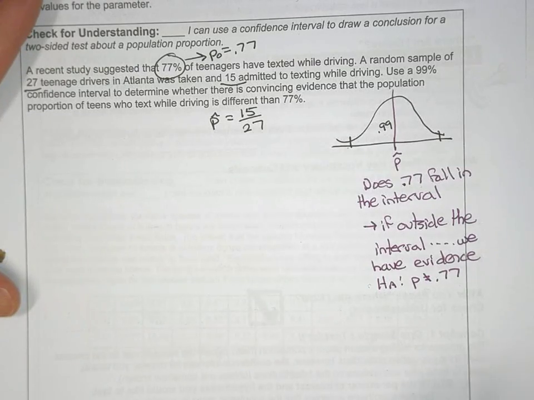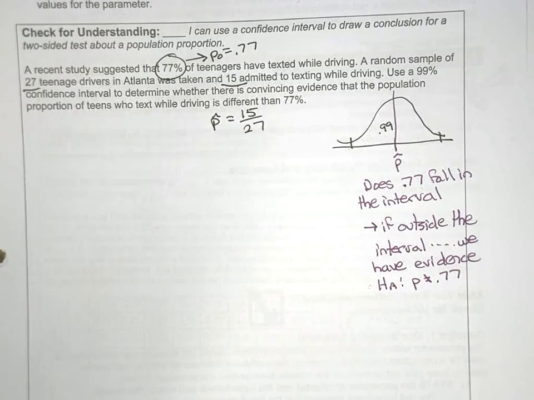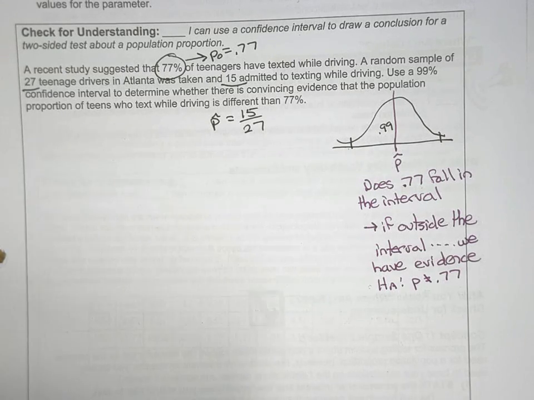They want us to use a 99% confidence interval, so we don't necessarily have to go through and do our hypotheses. It's not wrong if you put the hypotheses in there. However, I'm double checking right now. I don't believe that you actually have to. Nope, don't need to put the hypotheses in there if we're doing a confidence interval.